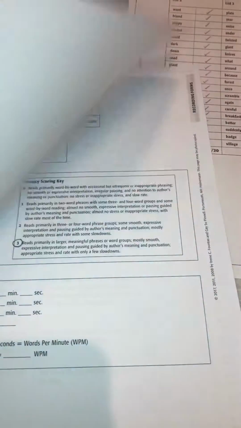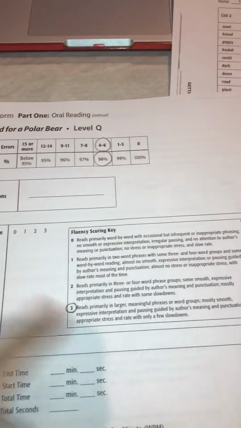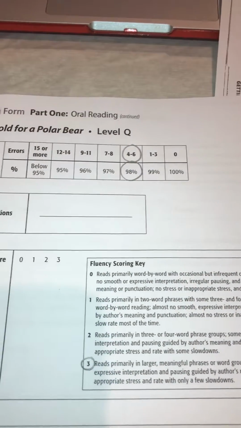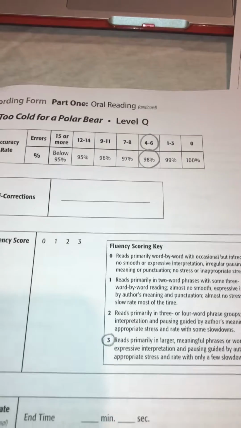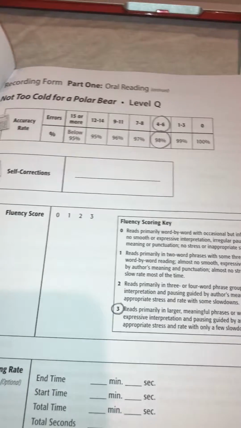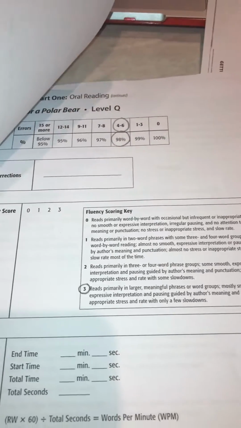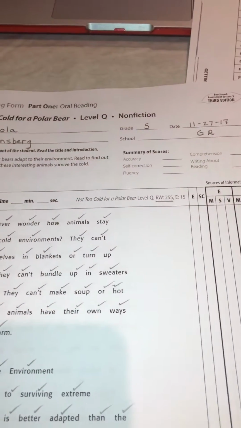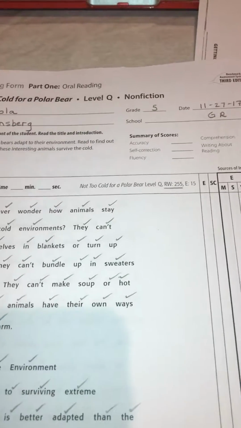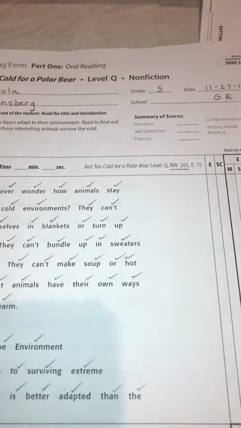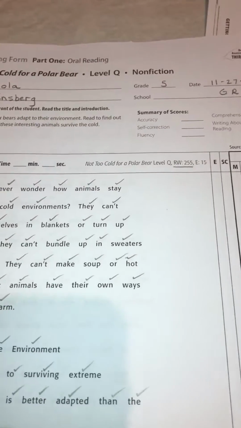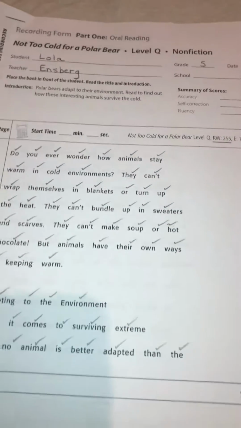So when we get to the next page, we'll notice that up here in the accuracy rate, with 4 to 6 errors, she's at a 98% accuracy rate, which for her, at her grade level, would be considered her independent reading level. Now, she's a level Q, and that is not 5th grade. However, this is her independent reading level. This helps me know that she can read a level Q with accuracy of 98% independently.